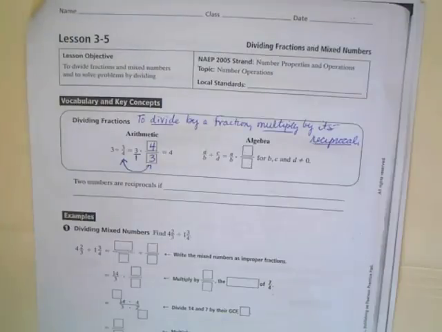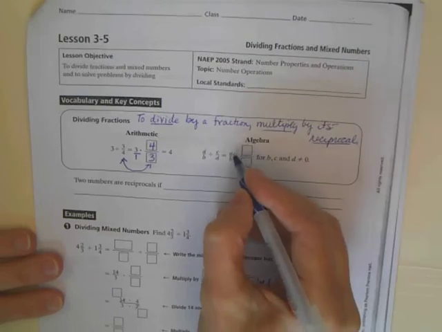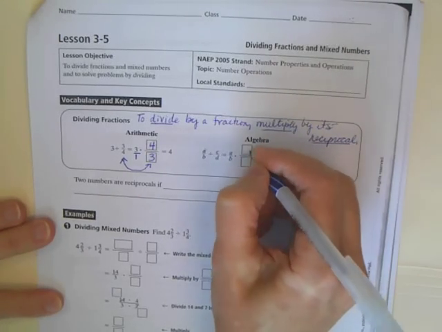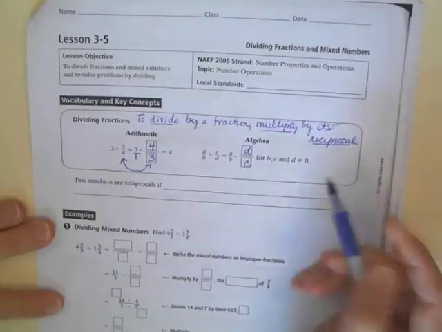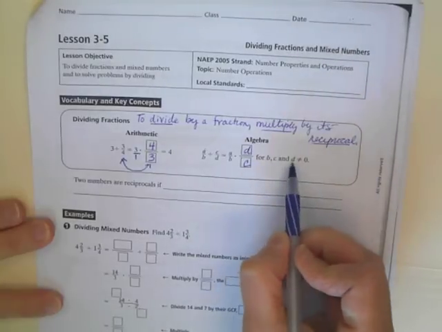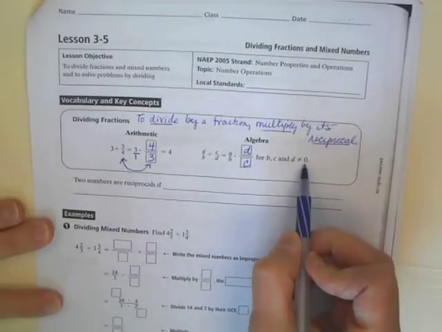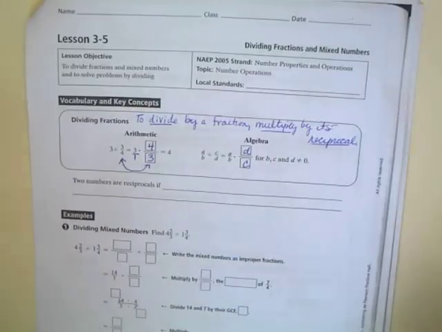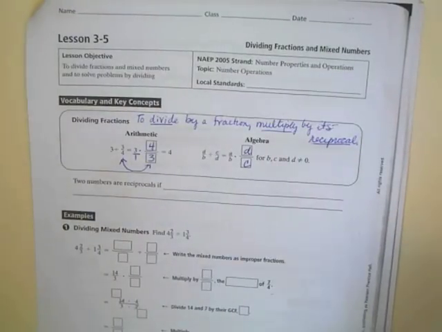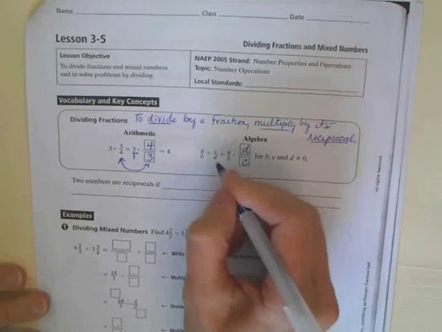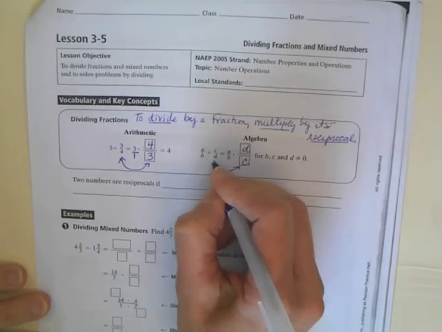Remember, I never flip the first fraction, but always flip the second fraction and multiply for division. Similarly, A over B divided by C over D is equal to A over B times D over C, and B, C, and D, none of those three can be 0. Because in one case or the other, they give us a denominator of 0, and remember, division by 0 is undefined.